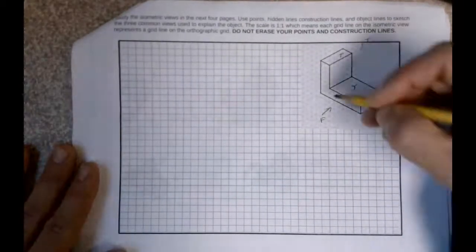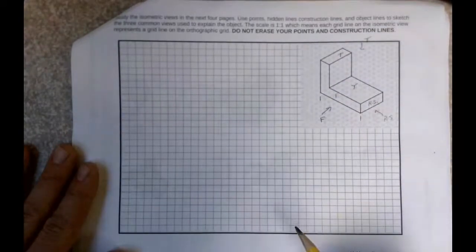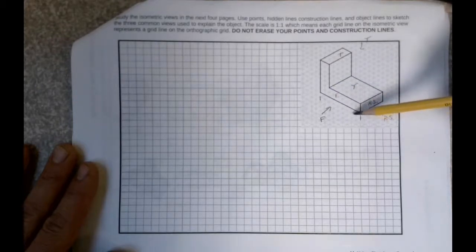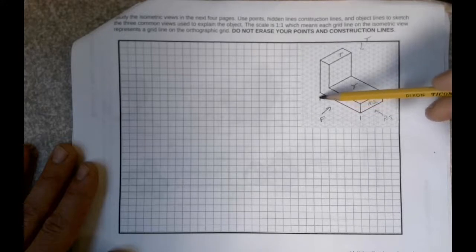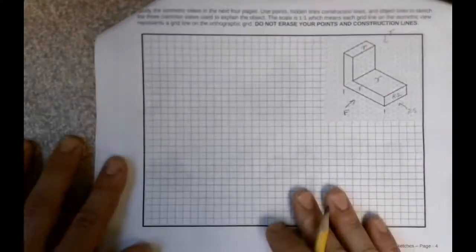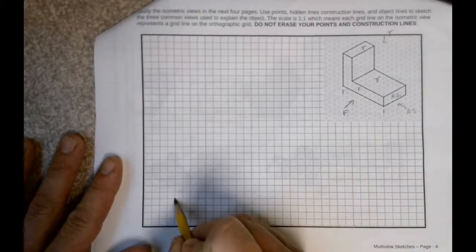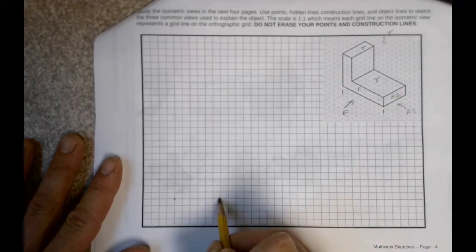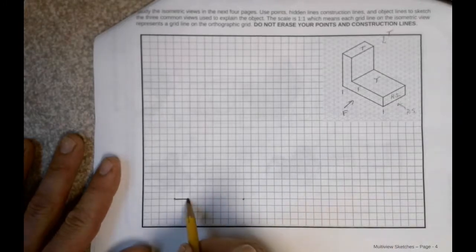So it's 1-to-1 scale, so I need to find out the width of this object. The width of this object runs from here all the way to here. So I'm counting 1, 2, 3, 4, 5, 6, 7, 8, 9 on the width. I will start out in my lower left corner always with a point. That's my lower left point of the object on the front view. Count over 9 squares. 1, 2, 3, 4, 5, 6, 7, 8, 9. And that is the very bottom of the object.